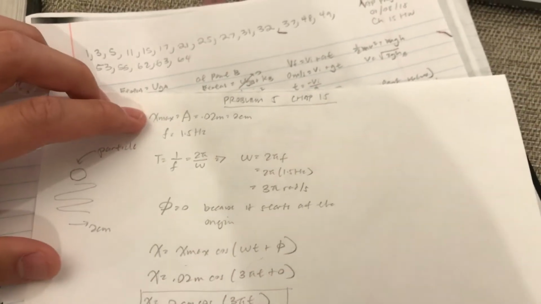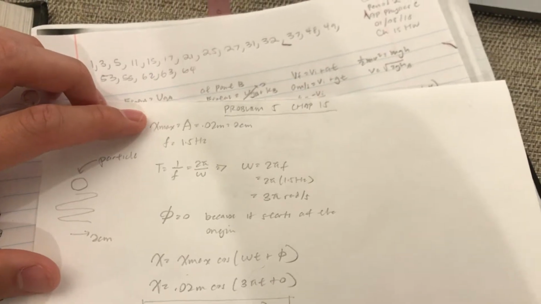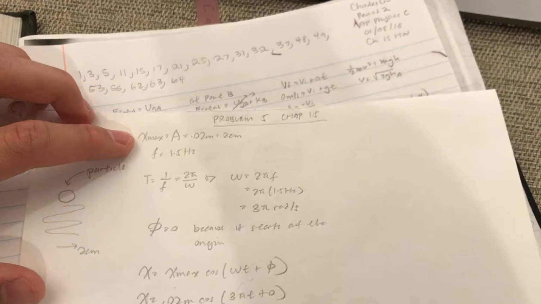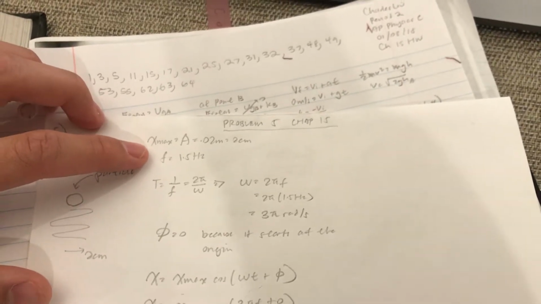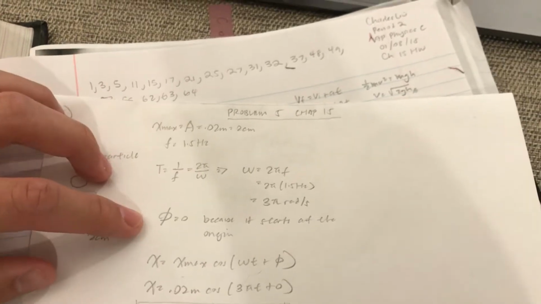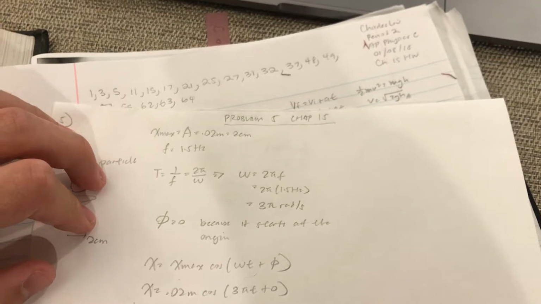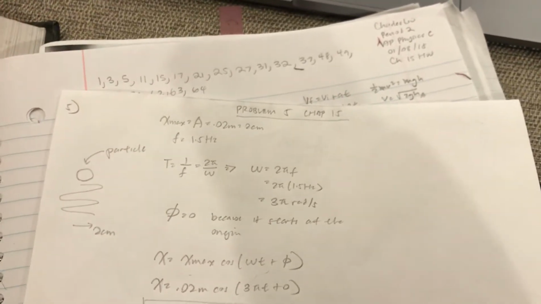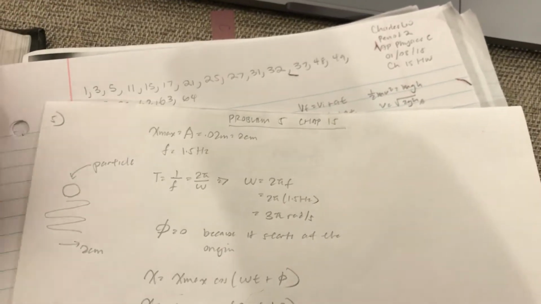represents. So from the problem itself, I have concluded that the amplitude is 0.02 meters, which is equivalent to 2 centimeters, and the frequency is 1.5 hertz. Also given in the problem is that the phase shift is 0 because it starts at the origin at t equals 0. So therefore the phase shift must be equal to 0.